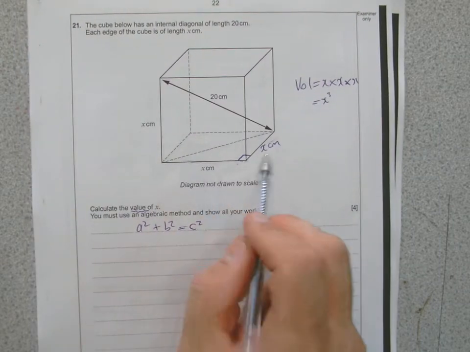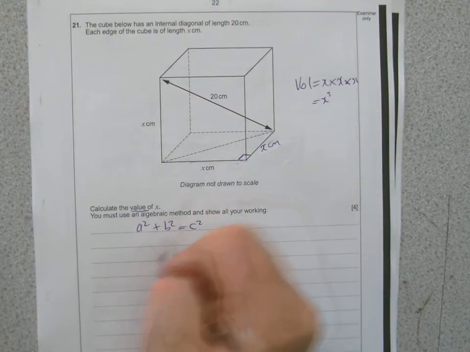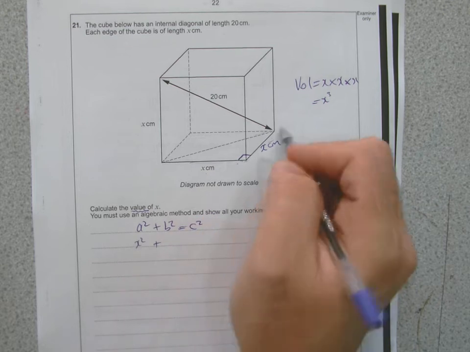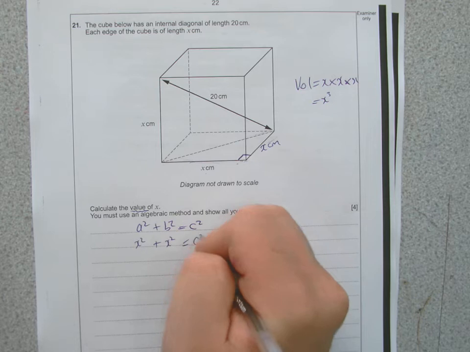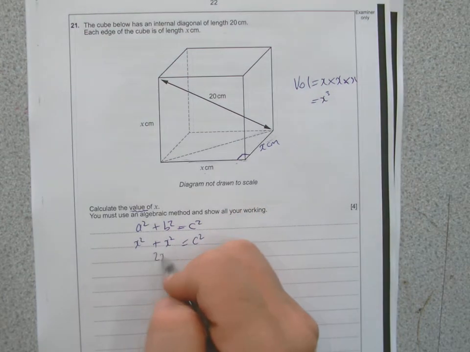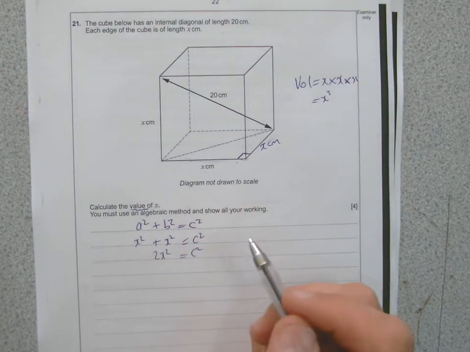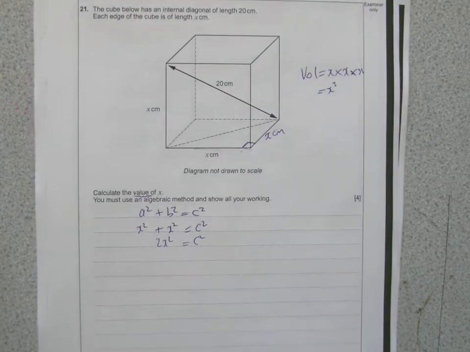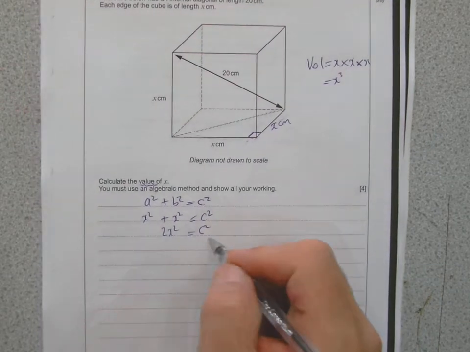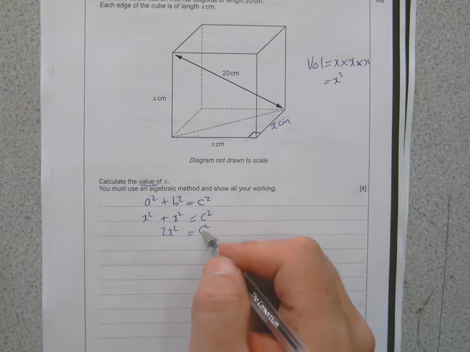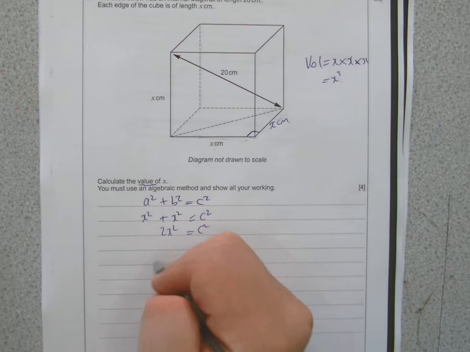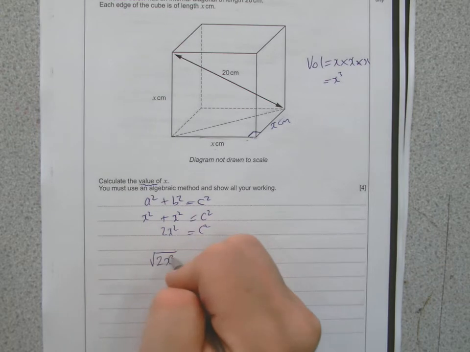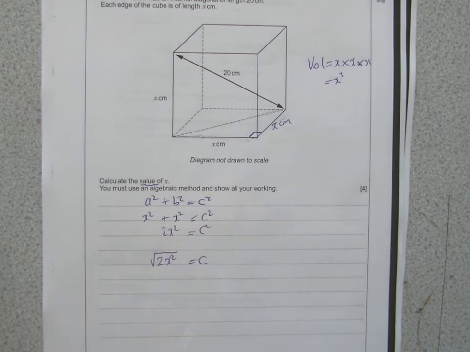With Pythagoras, of course, a squared plus b squared equals c squared. Now your a and your b are those two sides, so that'll be x squared plus x squared, which will equal c squared. So that would be 2x squared is c squared. And you could work out c from there, couldn't you? You could work out the length of this by taking the square root, so you get the square root of 2x squared.